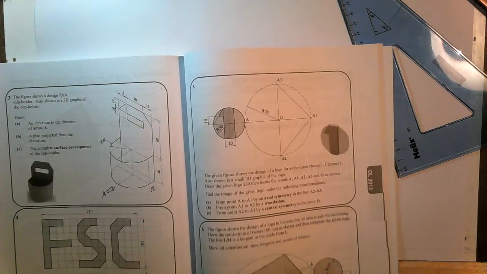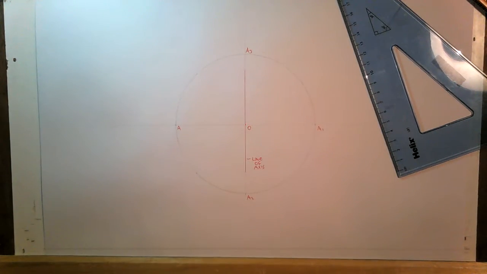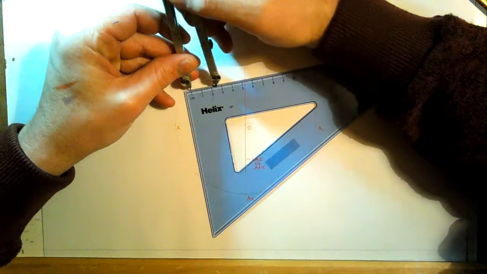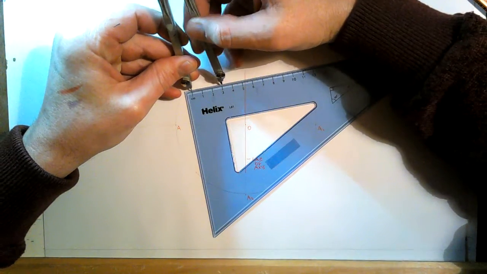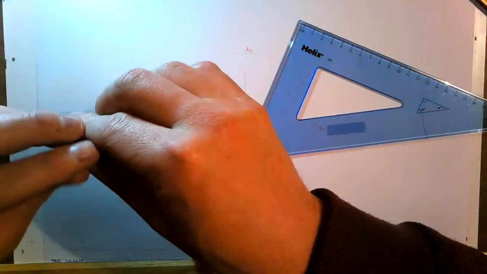Let's set the compass at 30 straight off. Okay, we'll put it on A, mark out the center point.